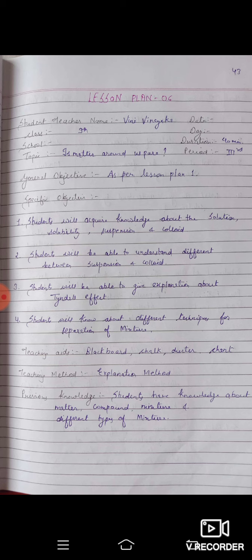If you want to write it down, then you can go to the chemistry playlist and watch the video. Specific objective: students will acquire knowledge about the solution, solubility, suspension and colloid. In this lesson plan we will discuss the solution, solubility, suspension and colloid, difference between suspension and colloid, Tyndall effect and separation of mixtures having different techniques. So today's specific objectives are that for students.